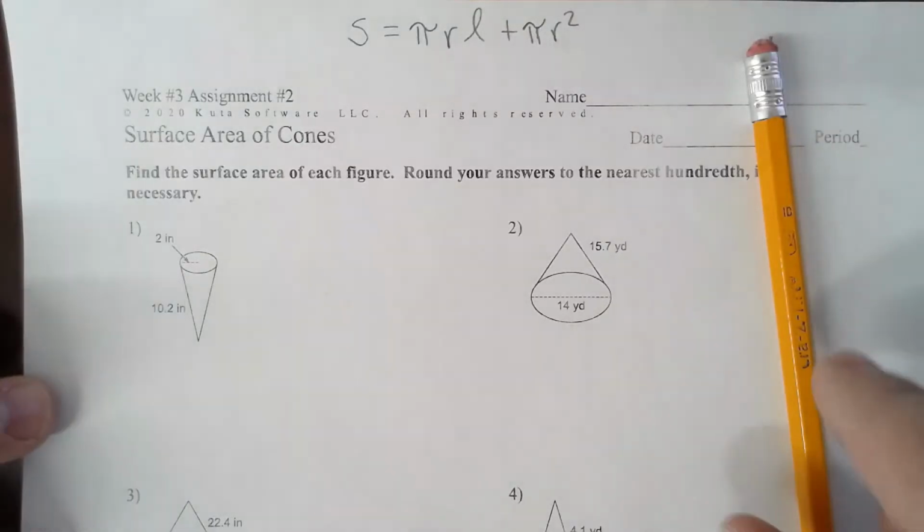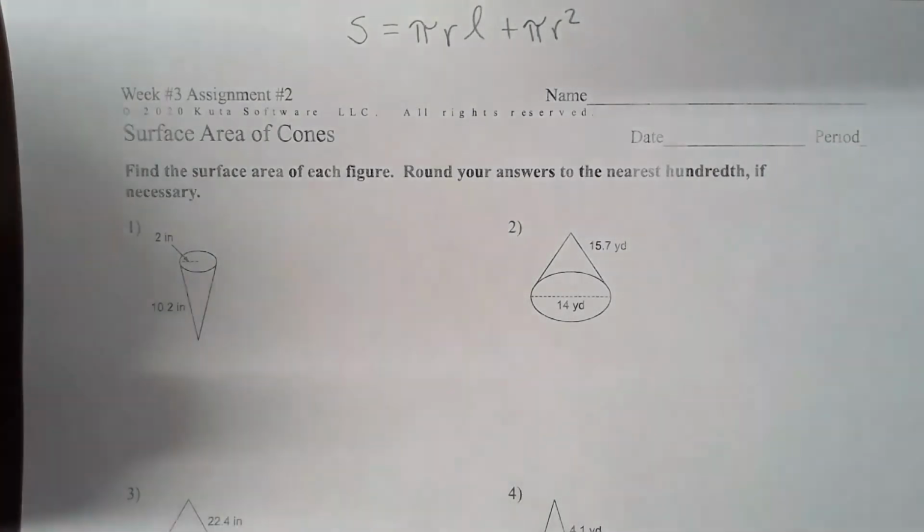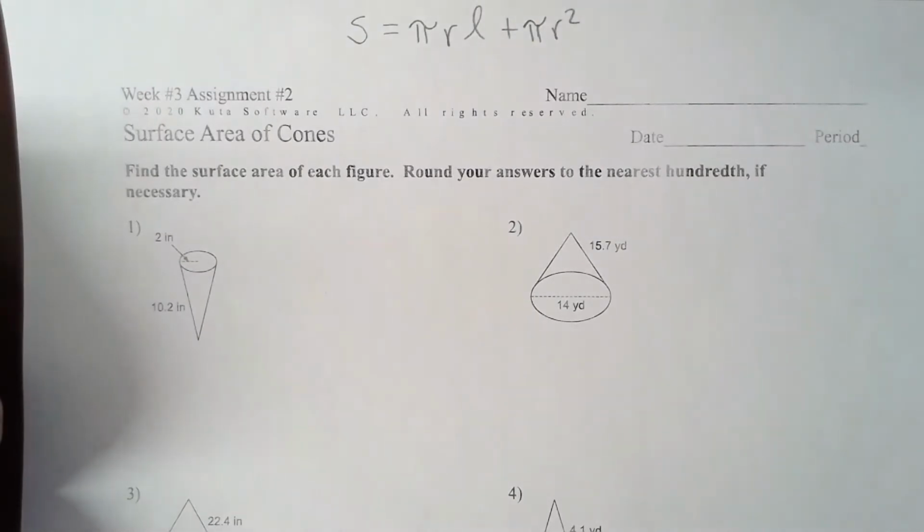Hello. Here we are, week 3, assignment number 2. I guess the week 3 doesn't really mean that much to you, but this is our second assignment of this week. We're finding the surface area of cones, and for this assignment, I have a formula written up at the top here.